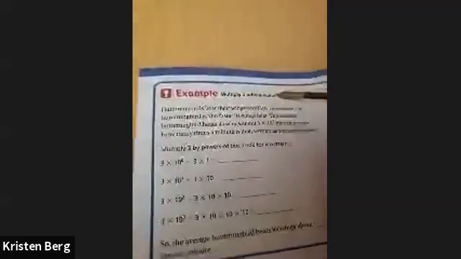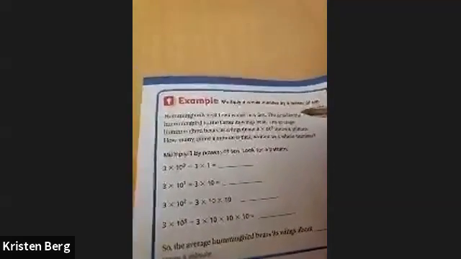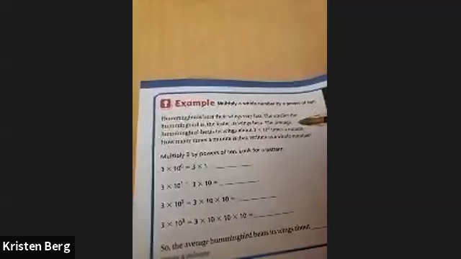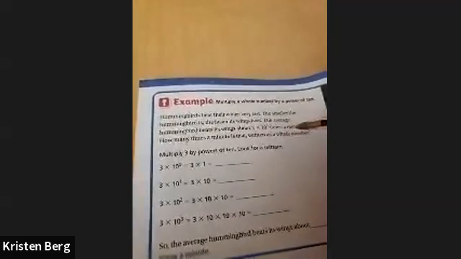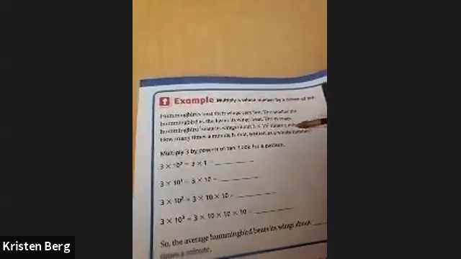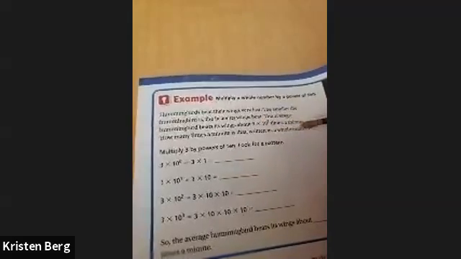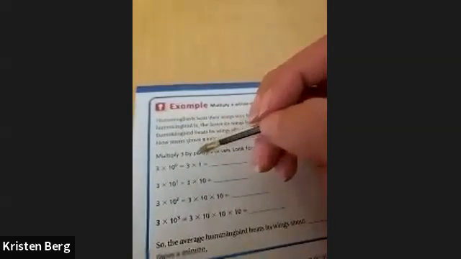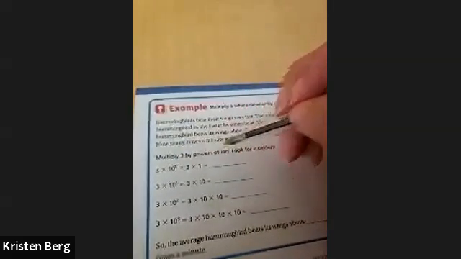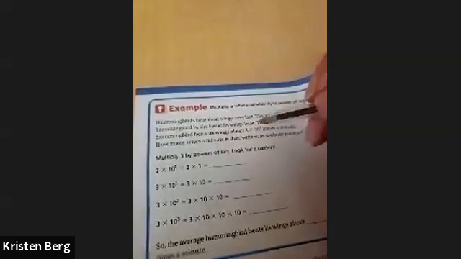So next, it is saying hummingbirds beat their wings very fast. The smaller the hummingbird is, the faster the wings beat. The average hummingbird beats its wings about 3 times 10 to the 3rd power times a minute. How many times a minute is that, written as a whole number? So what they want you to do is to multiply 3 by powers of 10 until you get to where it wants it to be.